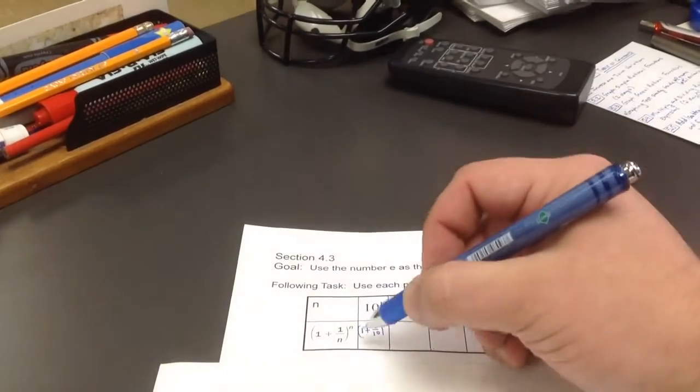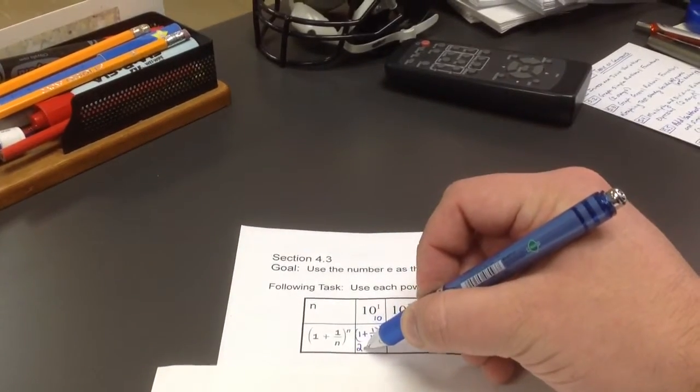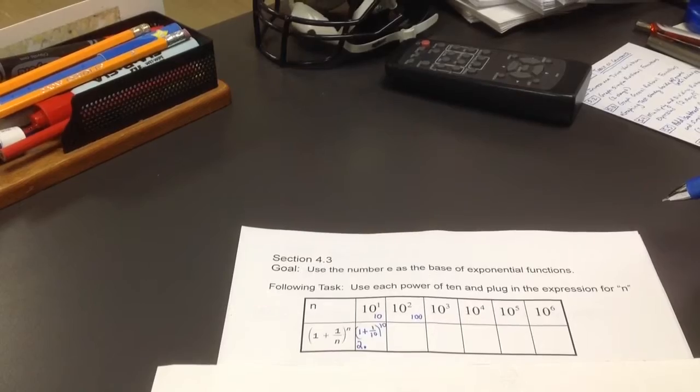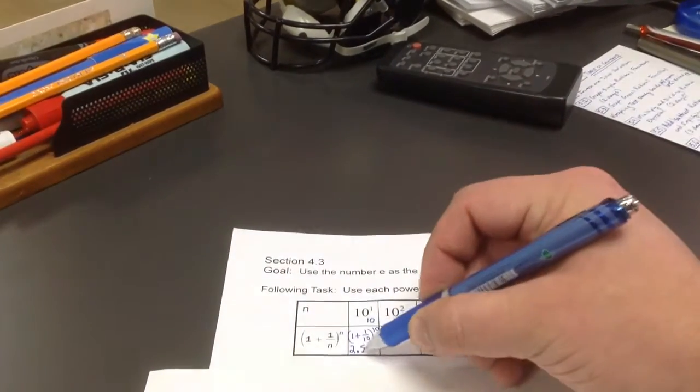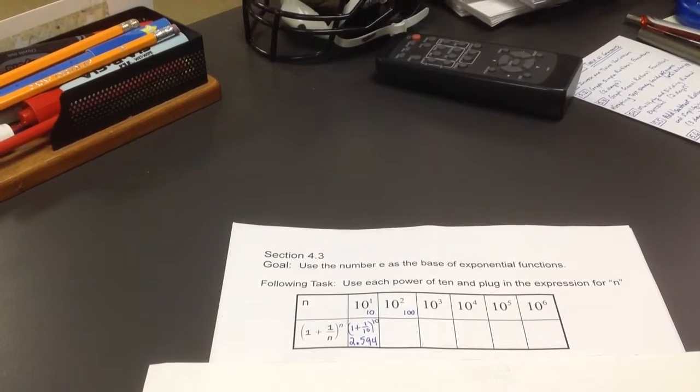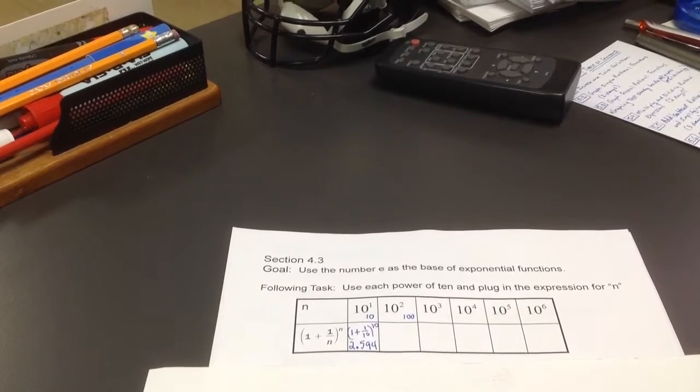And let's round to the thousandths place. .594.